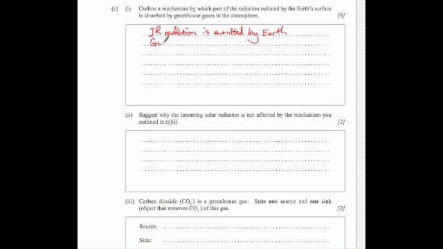And the thing about greenhouse gases is that their bonds resonate at these frequencies. So greenhouse gas molecules resonate at frequencies corresponding to infrared radiation, let's say at infrared frequencies.